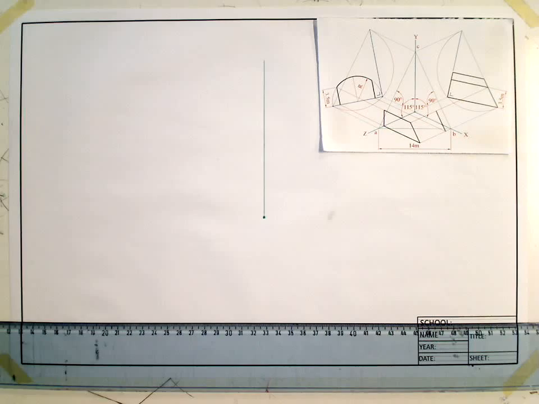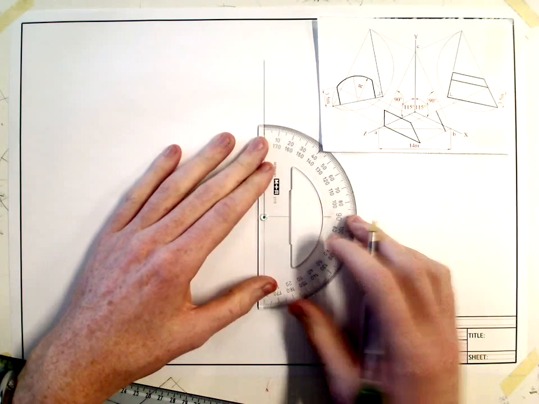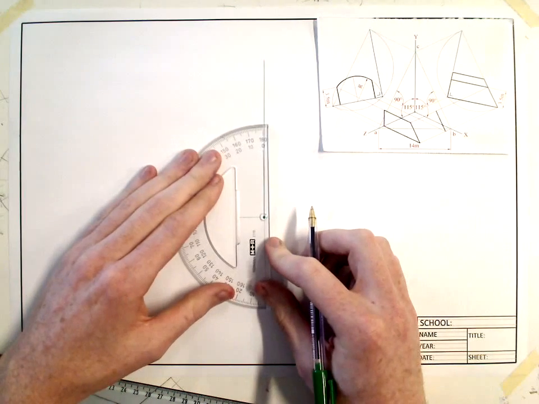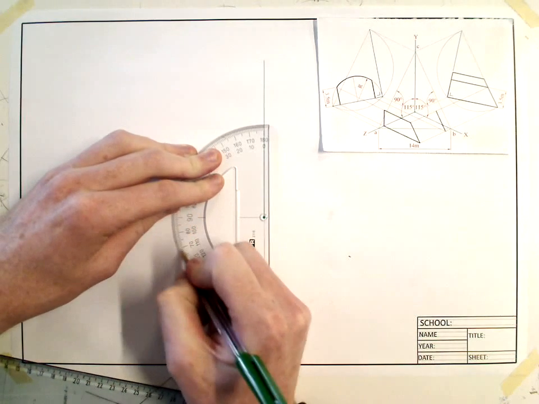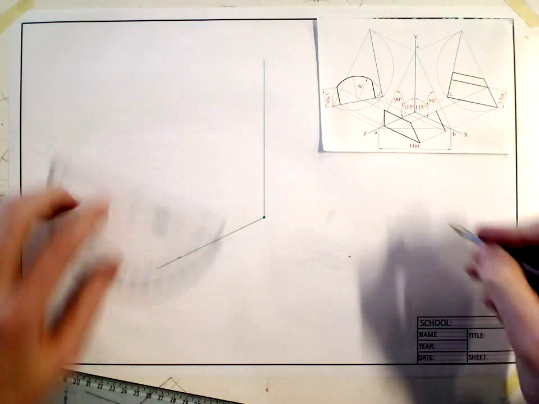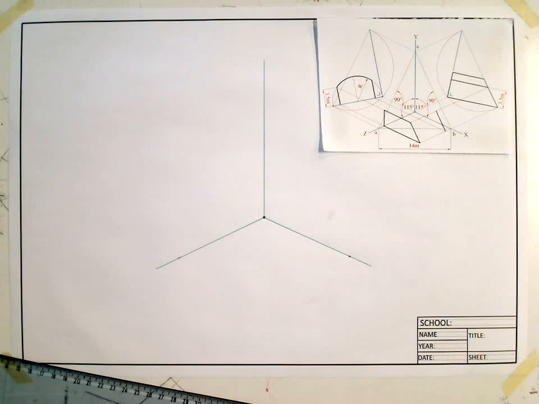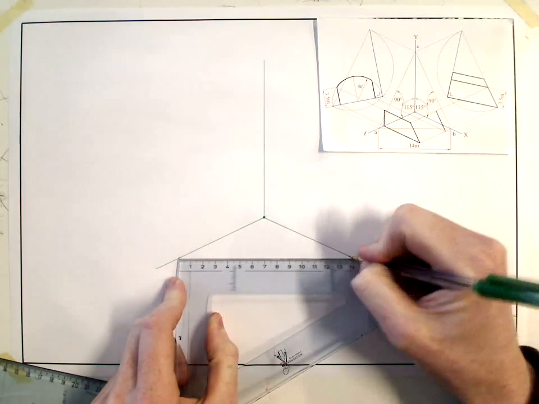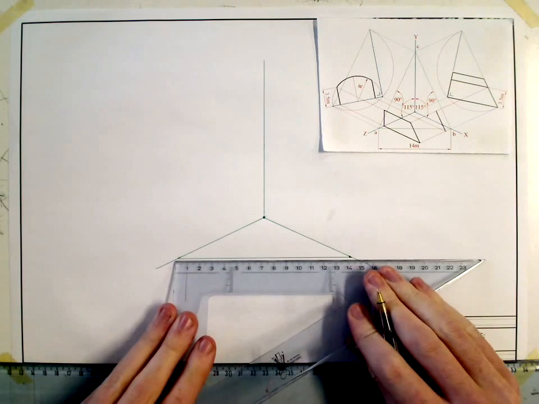First thing I'm going to do, I'm going to draw my angles here, 115 degrees. And the same on the far side. And the distance between here has to be 14, so I'll just judge that there with my set square. There's 14.